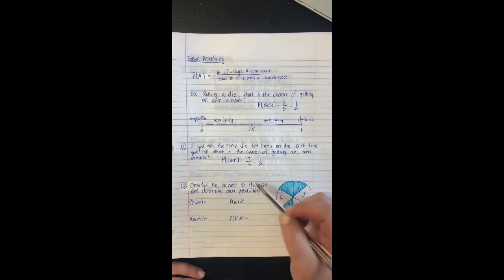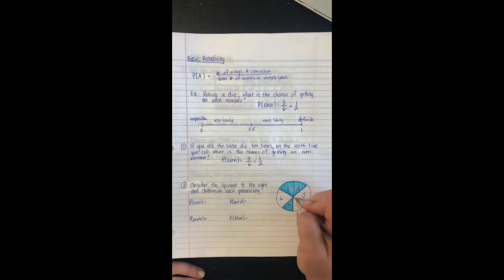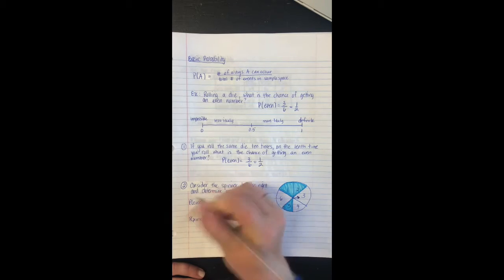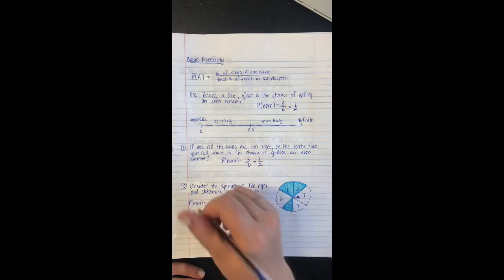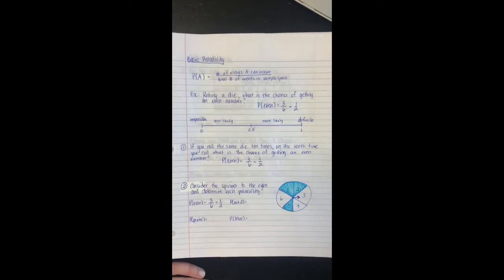So then we get into probability with this spinner in the next one. Consider the spinner to the right and determine each probability. Imagine this is going to be flipping around. What are the chances that I land on an even number? Let's take a look. I have 6 places in total. An even number would be 2, 4, or 6. So 2, 4, or 6 would be 3 out of 6. The chances of landing on even are 1/2.